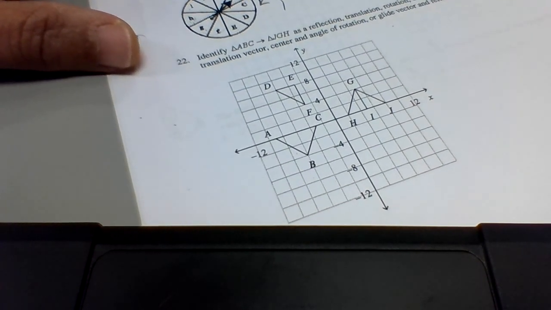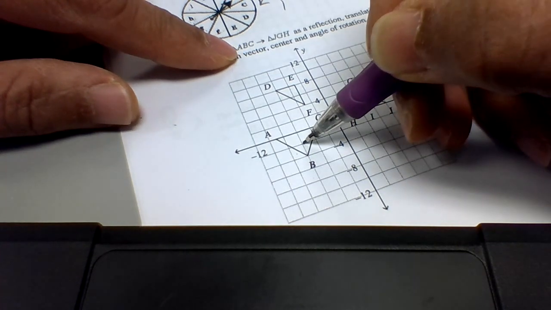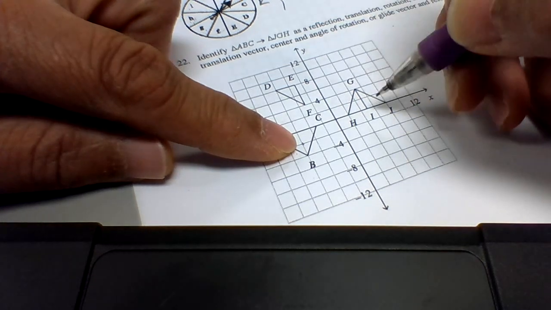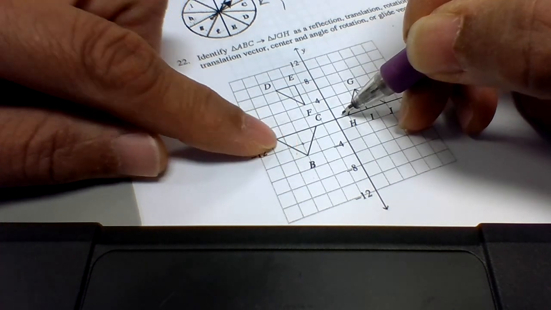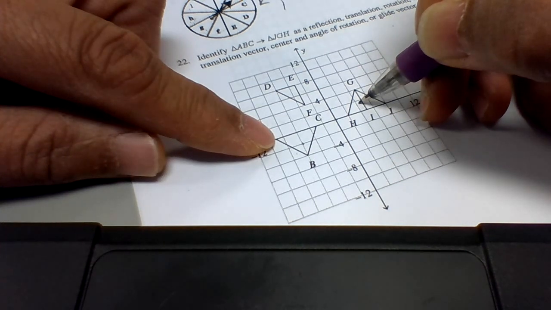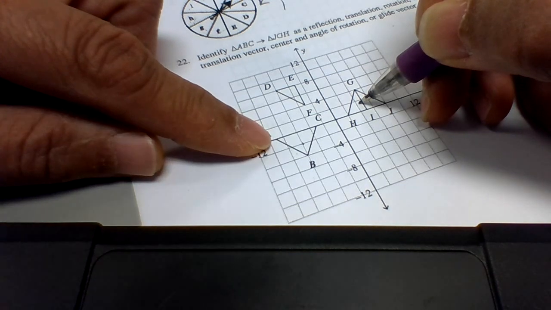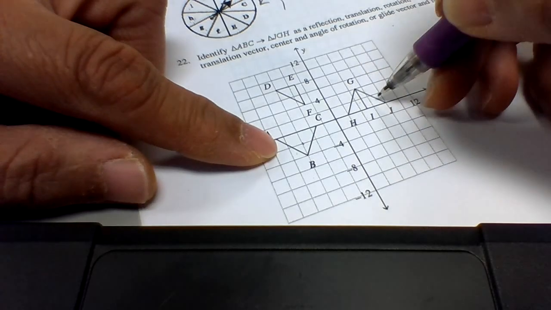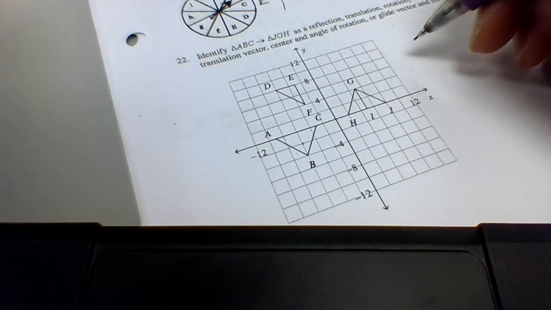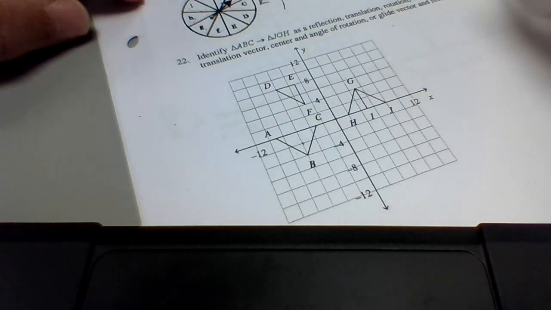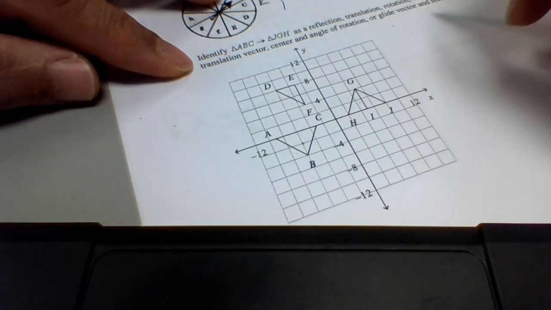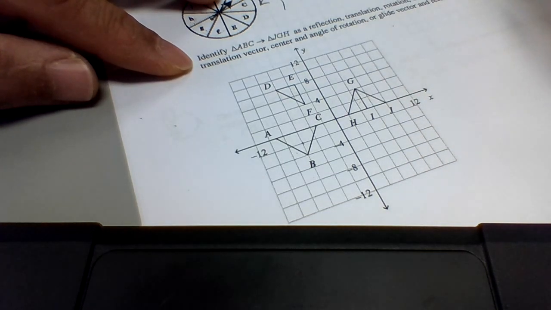Identify, okay. So ABC, that's this triangle, to JGH, this triangle. So if I reflect it over, see, find the reflective line, translation vector, center of angle of rotation, or the glide vector and reflective line.